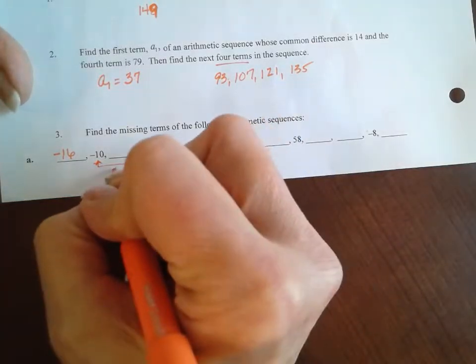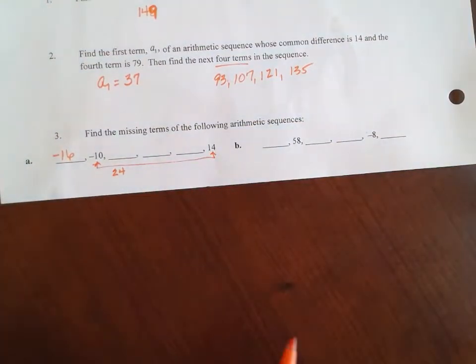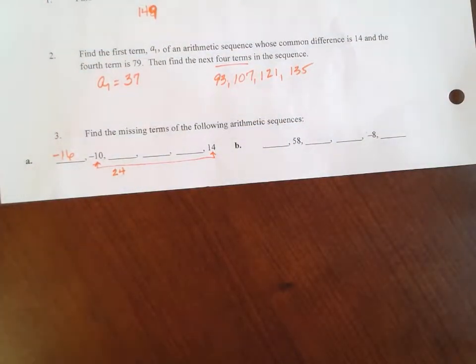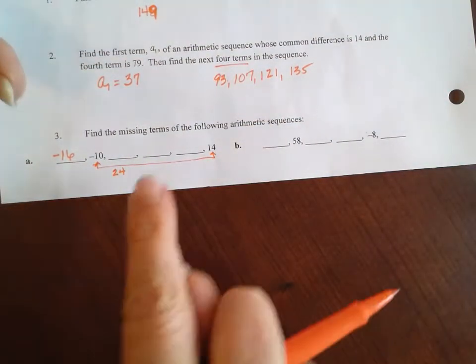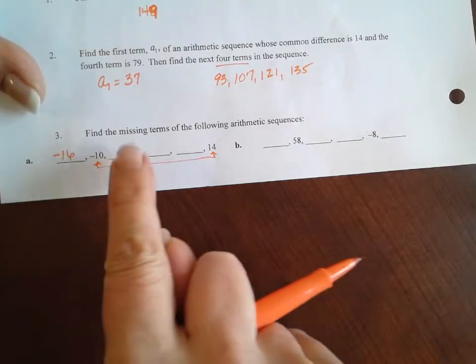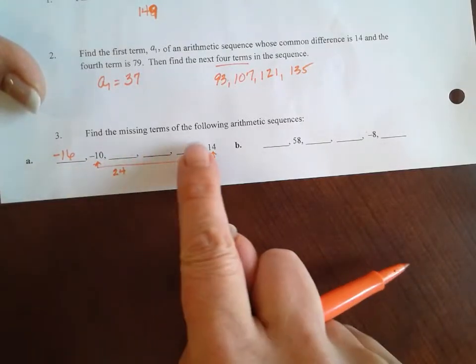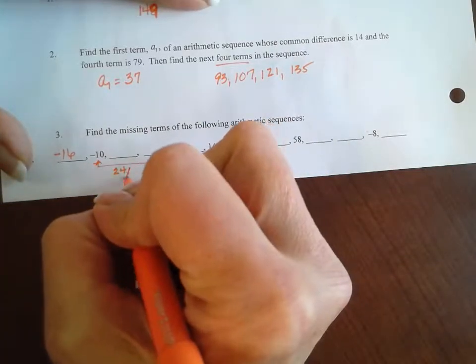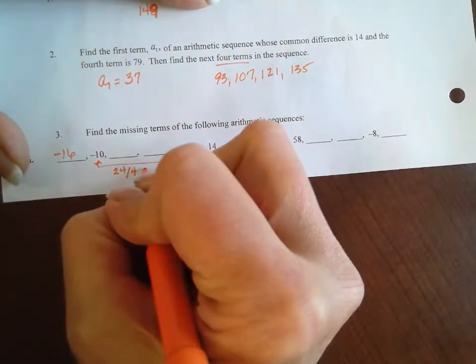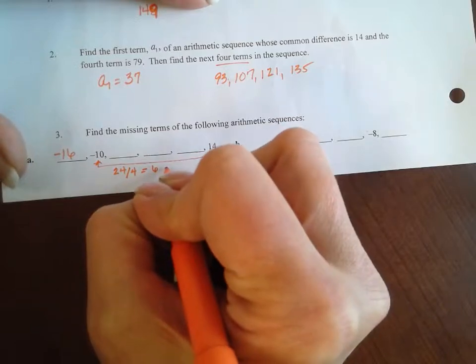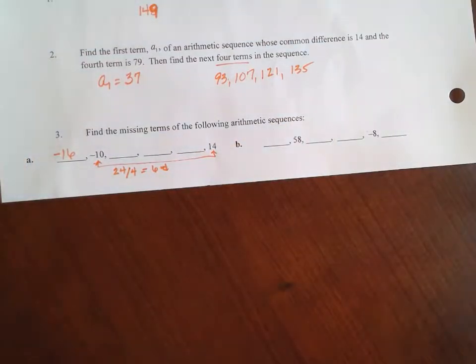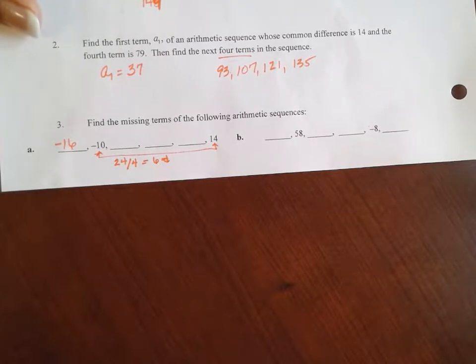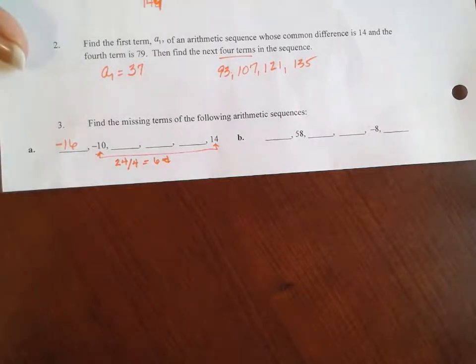Right? And we know that the common difference is the exact same everything. So that means I went from here, I went 1 space, 2 term, 3 term, 4 terms. If I divide by 4, that gives me 6 as my common difference. Does that make sense? Kayla, where did I lose you?